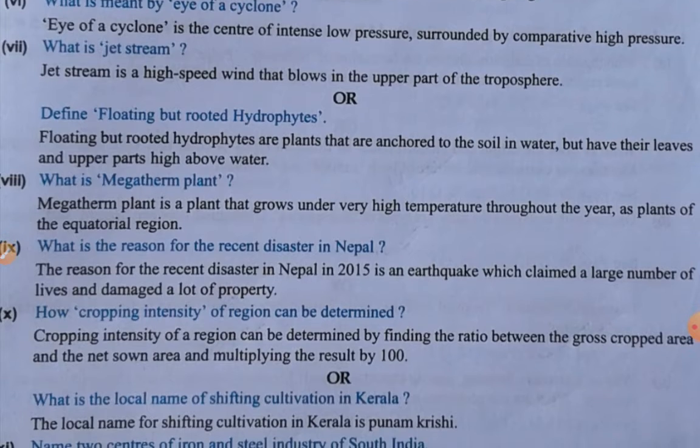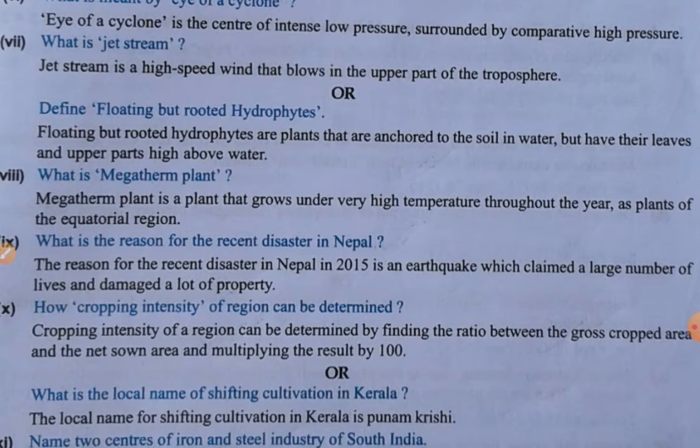What is the reason for recent disaster in Nepal? The reason for the recent disaster in Nepal in 2015 is an earthquake which claimed a large number of lives and damaged a lot of property. How cropping intensity of region can be determined? Cropping intensity of a region can be determined by finding the ratio between the gross cropped area and the net sown area and multiplying the result by 100.